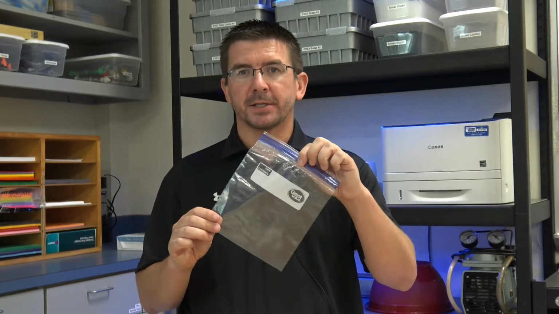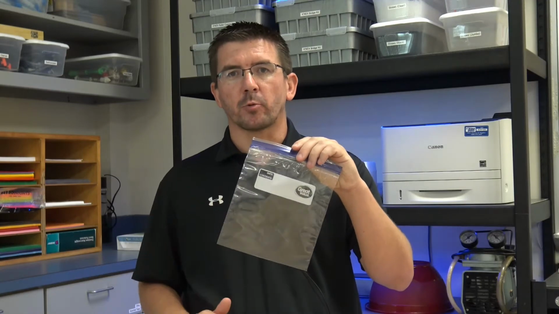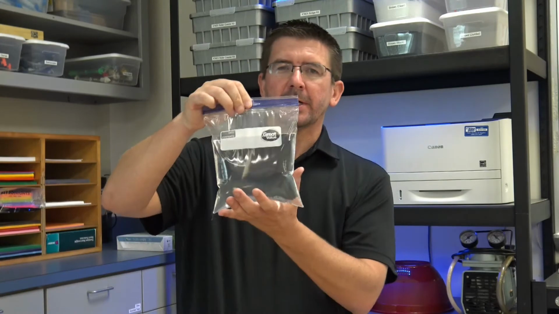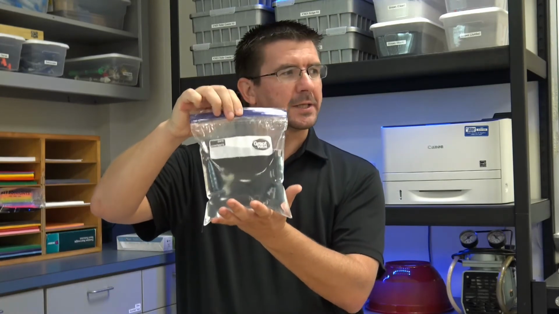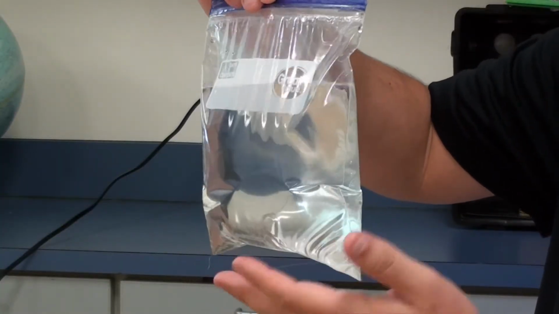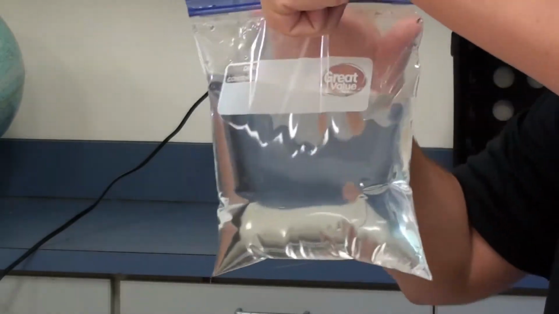Now the first thing we need to do for this experiment is take our plastic Ziploc bag, and we're going to fill it about 2/3 of the way full of water. And I've got a bag here that's already filled up and ready to go, so once we get our water in our bag, it's going to look something like this. Again, about 2/3 full of water, don't fill it all the way to the top.